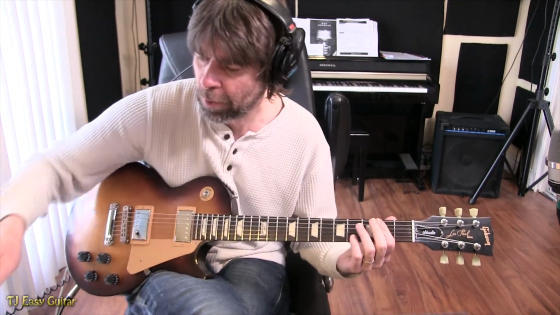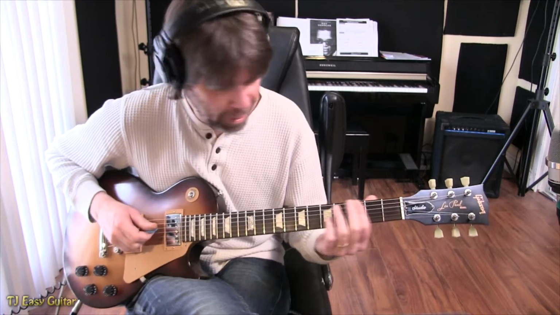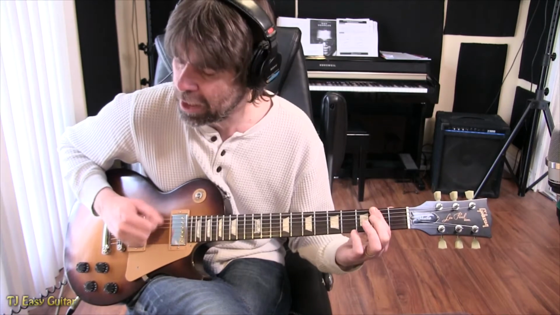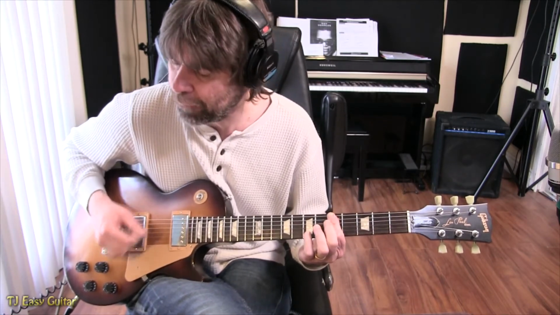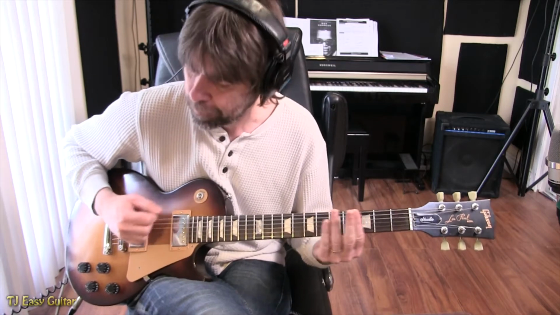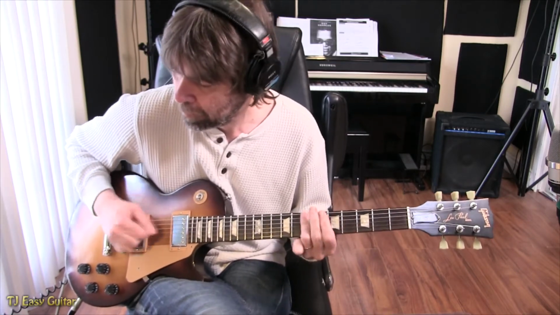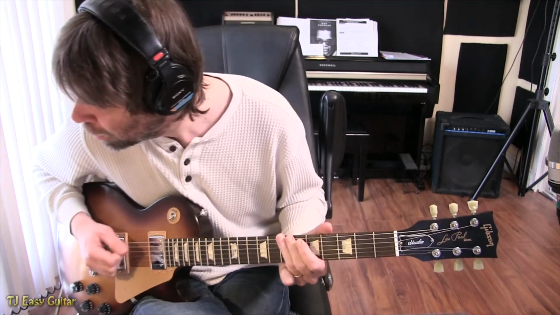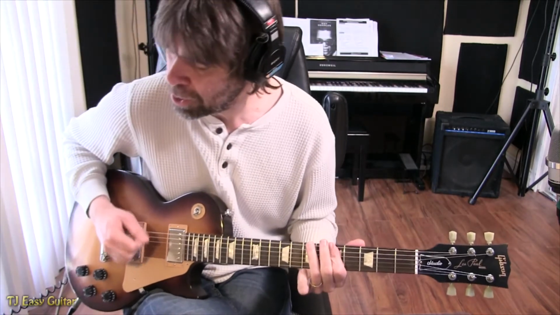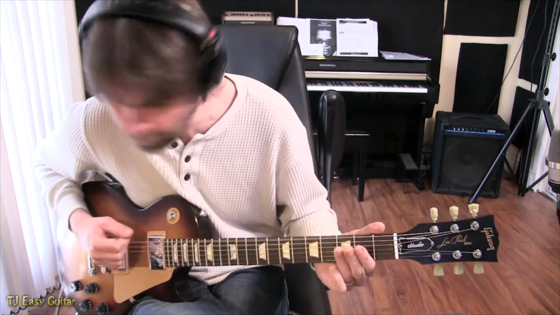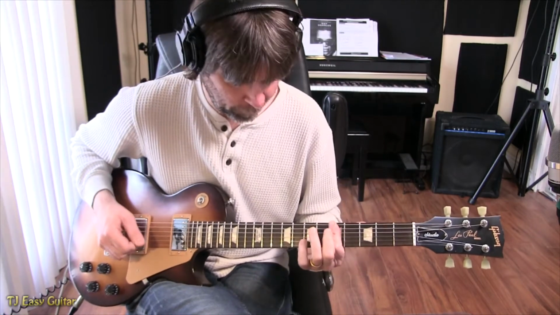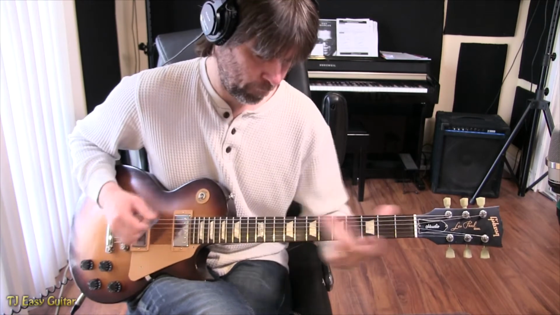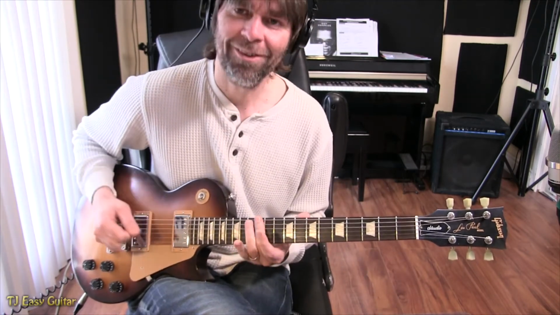So after the bridge on page 3, then we get this: 1 and a 2 and 3 and 4 and 1 and a 2 and 3 and 4 and 1 and a 2 and a 3 and 4 and 1 and 2 and 3, 4 and ending. Oh, that was a split bar. 1 and 2 and 3 and 4 and 1 and 2 and 3 and 4. And then the end right there, 12. Same as open, but the octave.